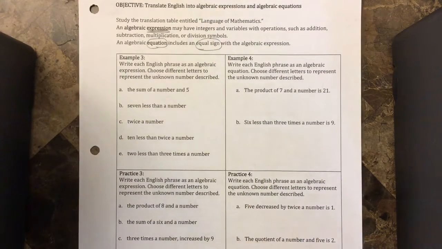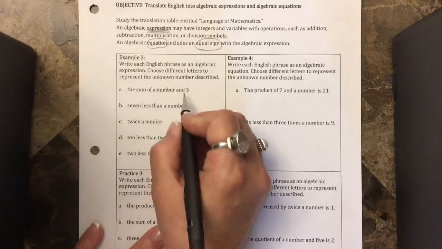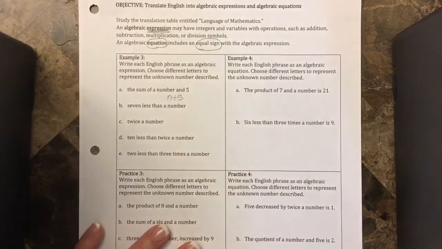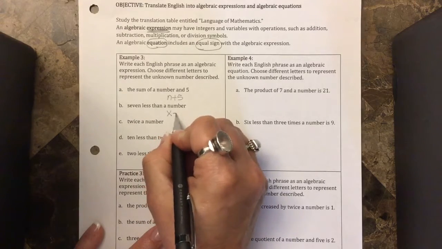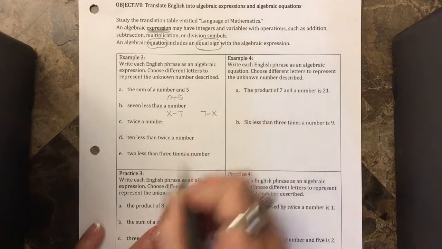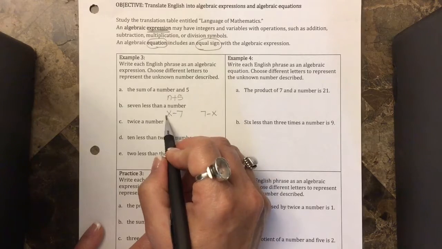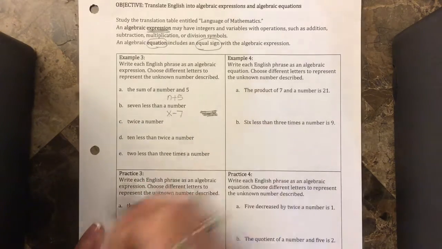Write the English phrase into an algebraic expression. Choose different numbers or different letters. So the sum of a number and 5, the number and 5 put together, the sum, I'm going to add them. 7 less than a number. 7 less than, you wouldn't say this. If I have $7 less than my partner, I take my partner minus 7. I wouldn't take $7 minus what my partner has.